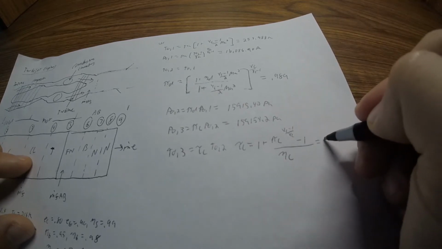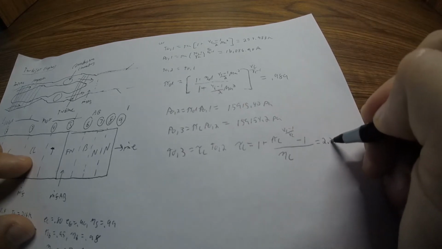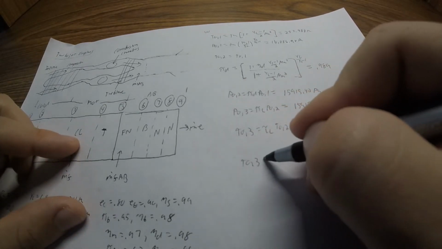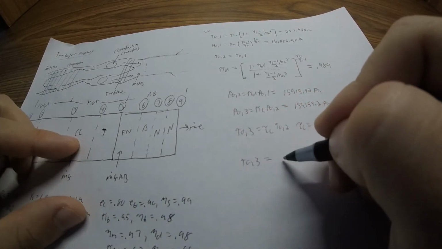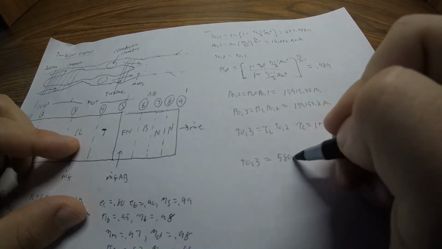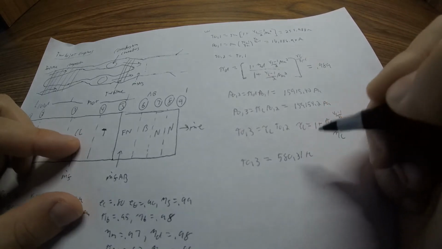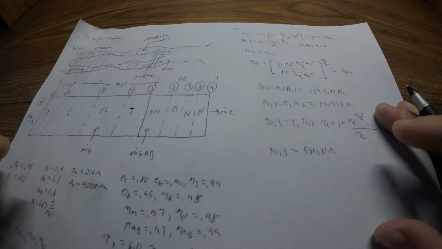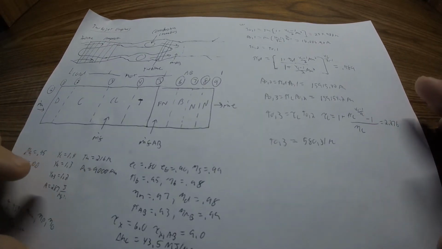That equals 2.276. Therefore, TO3 equals 580.31 Kelvin. So as the air is getting compressed, it also heats up. And that makes sense.